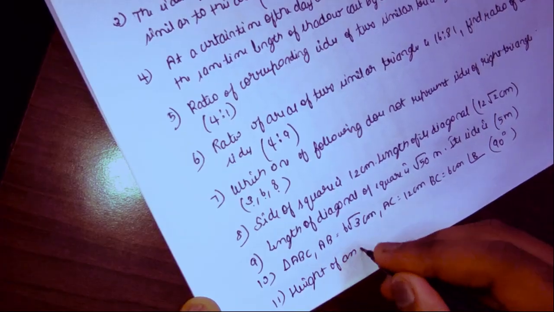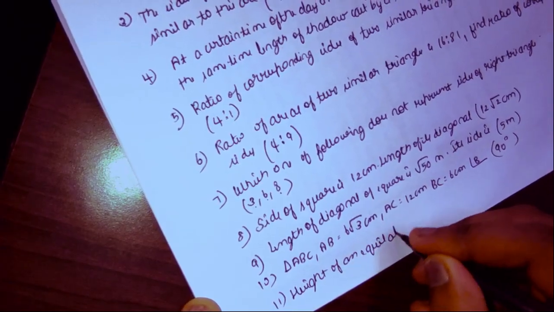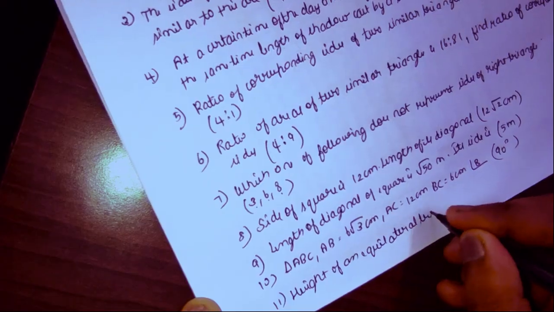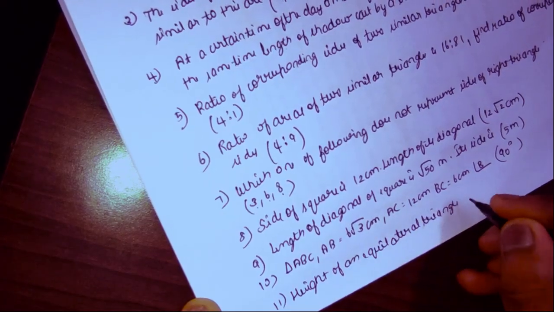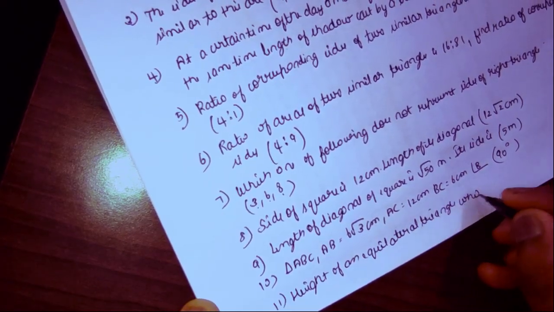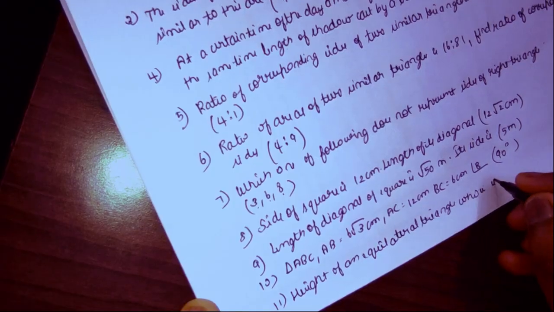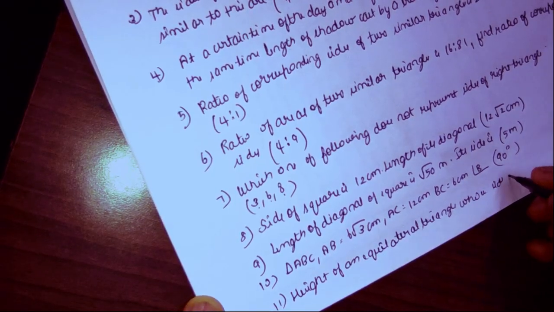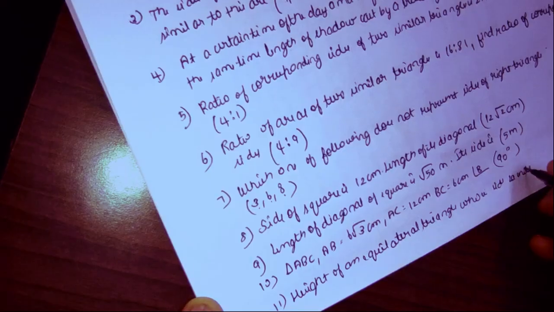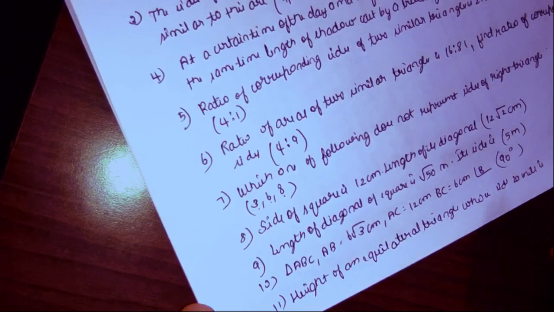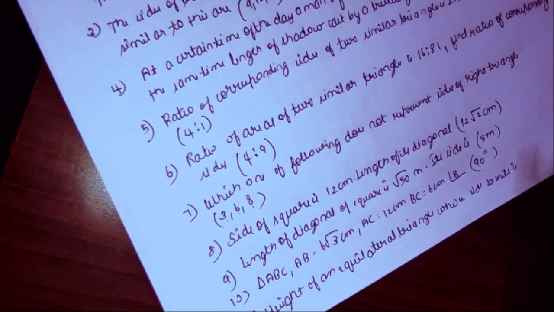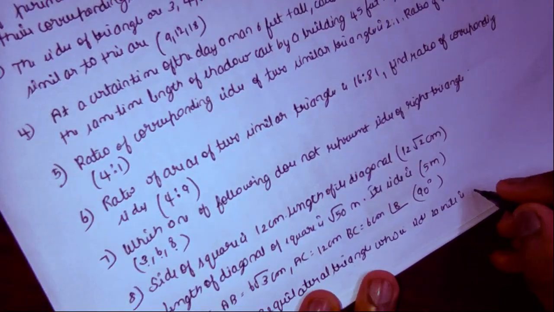Height of an equilateral triangle whose side is 2a units is. The height of this is √3a units.